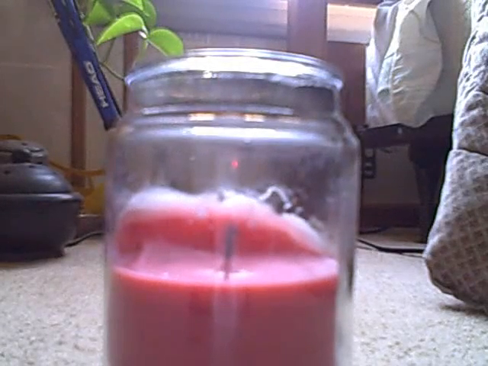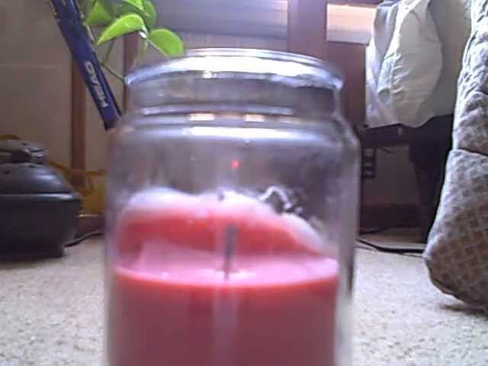Now I'll show you a small experiment that demonstrates how heat is transferred. Do not try it at home because it is somewhat dangerous. Okay, have a marshmallow.